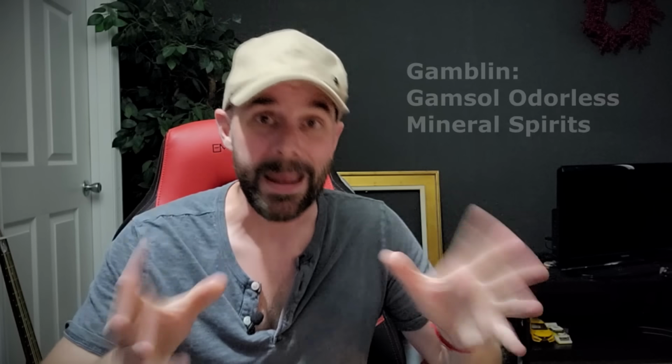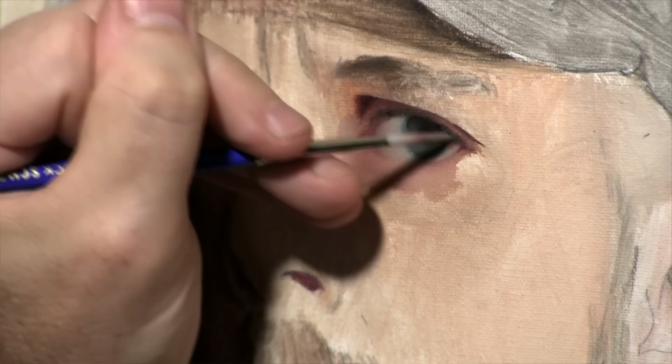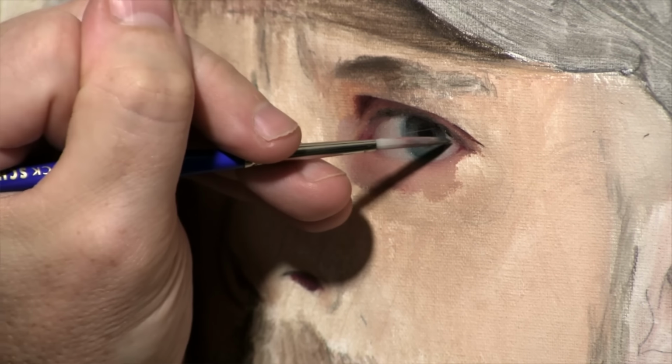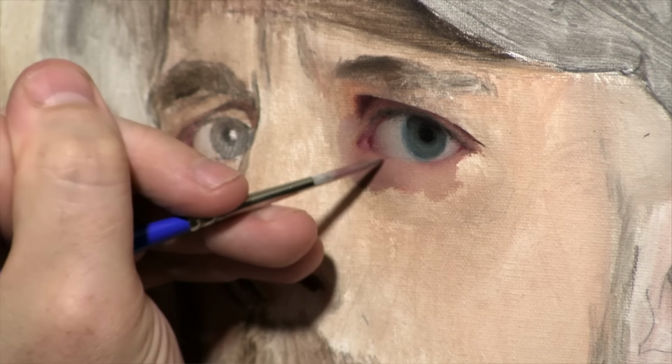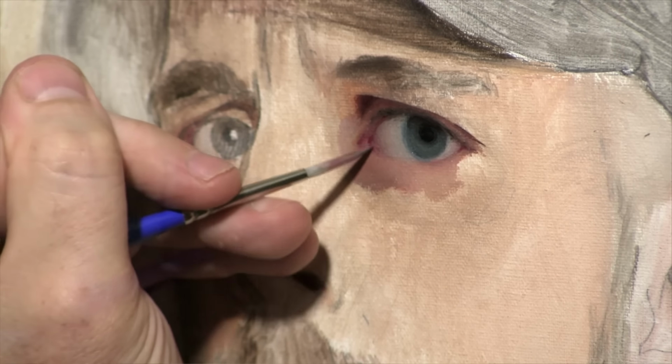Interestingly, in the main part of my process, the form pass, I don't actually add any medium at all. I use the paint at the consistency it comes from the tube. And this is one of the reasons I really haven't made videos about mediums and different things like that, because a majority of my time, I'm not using any.